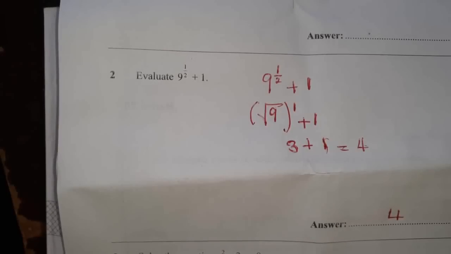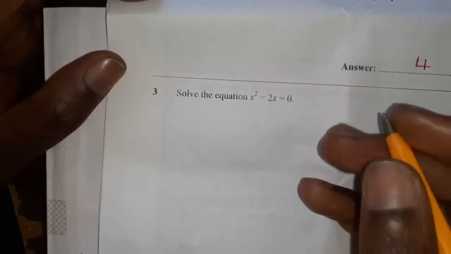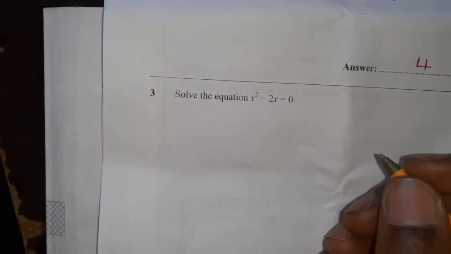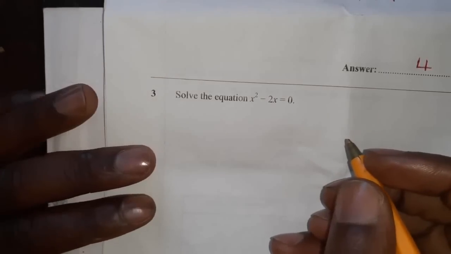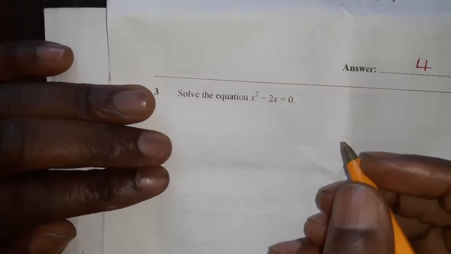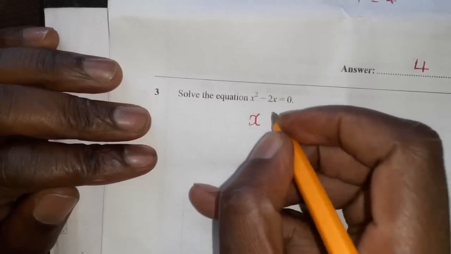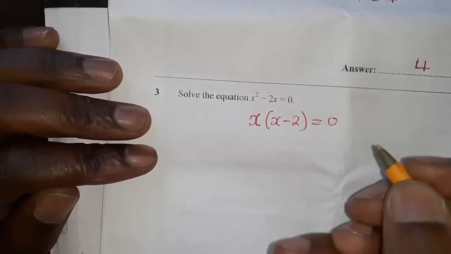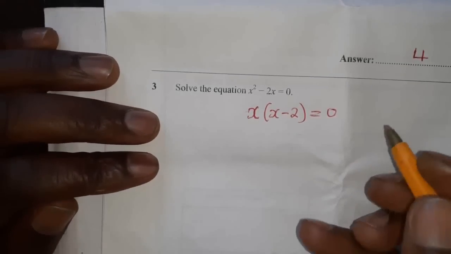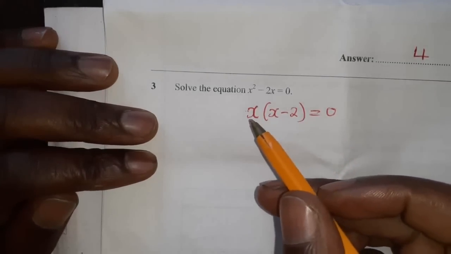Now I'm taking you to the third question. Please don't stress yourself. These things are manageable. This is an equation. How do we solve this equation? You have to factorize it first. You need to factorize, x times x minus 2 is equals to 0. At this point you have two factors. So how do you find the values of x?